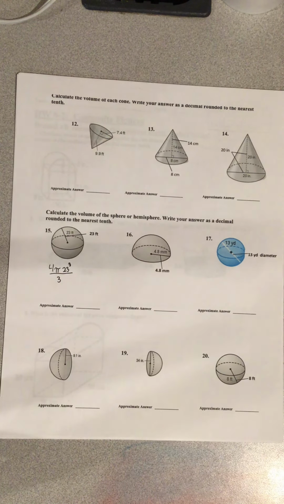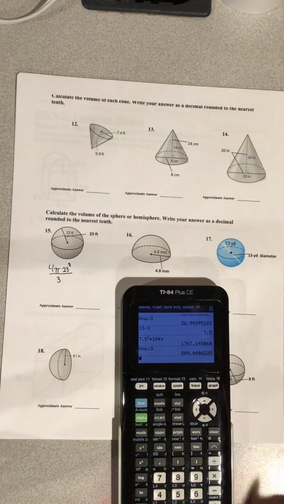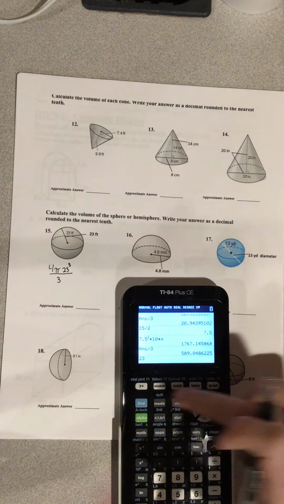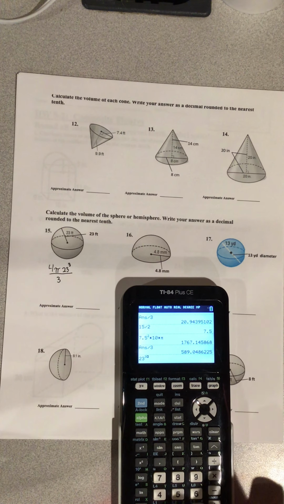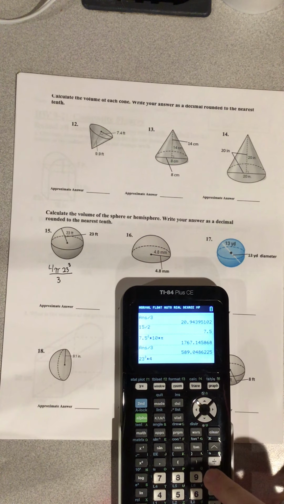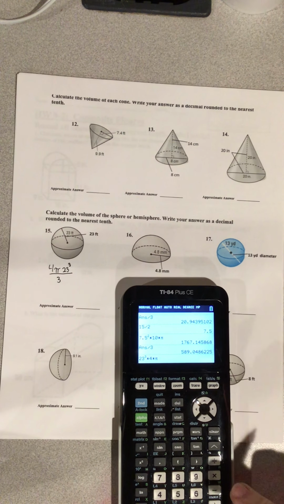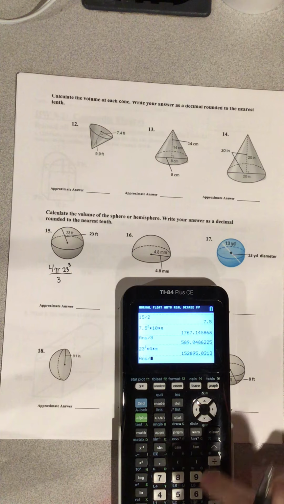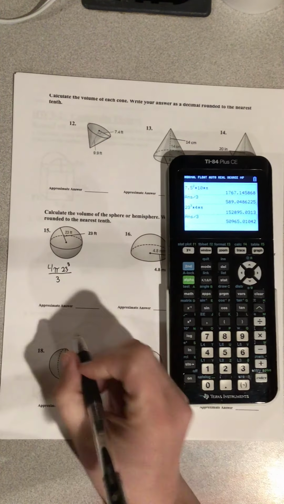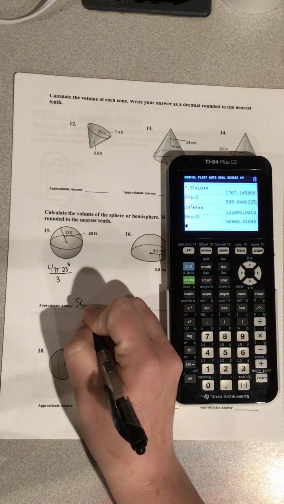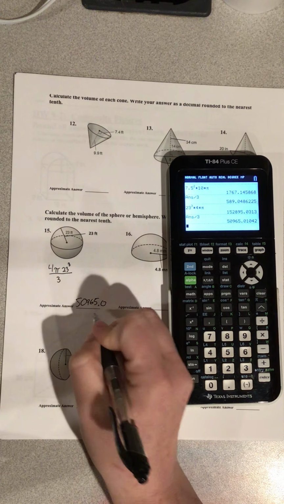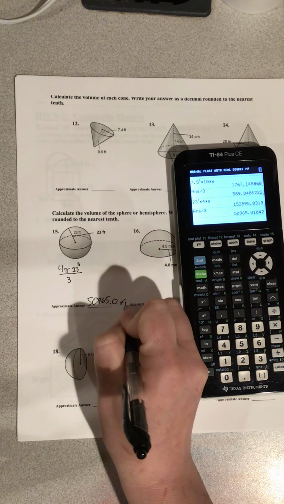And they just want the approximate answer, so we could just plug this into our calculator as 23, and it's cubed, so make sure you're doing it cubed, guys. 23 cubed times 4 times pi equals that, and then we divide it by 3, and we get a big number, which is 50965.0, and it is feet cubed.